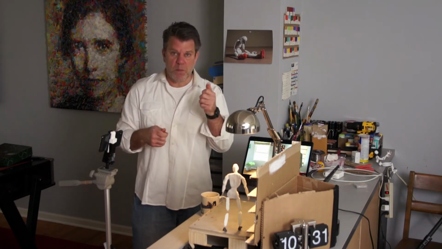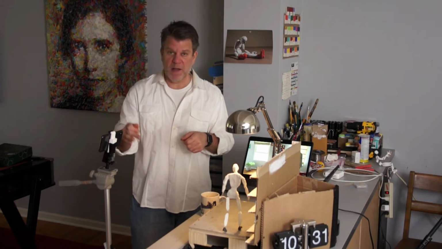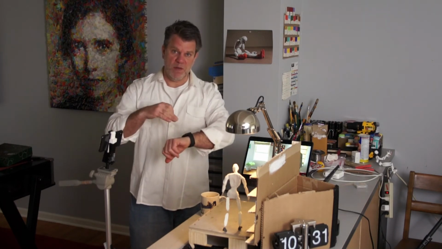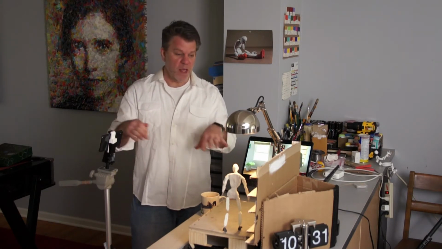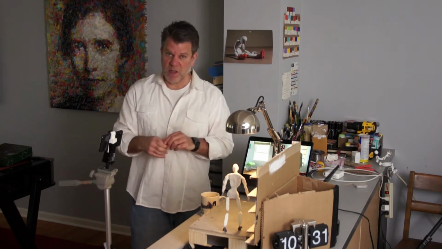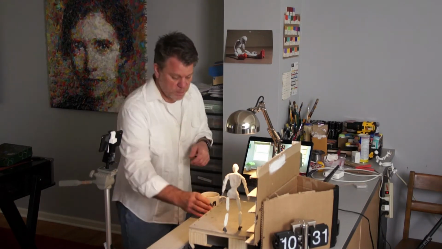Now, I've given you a remote clicker and you have a phone and a tripod. I have this tripod, and for my remote clicker, I'm going to be using my watch. And I'm going to be seeing what I'm doing and using, again, the computer to get my timing down. So, here we go.